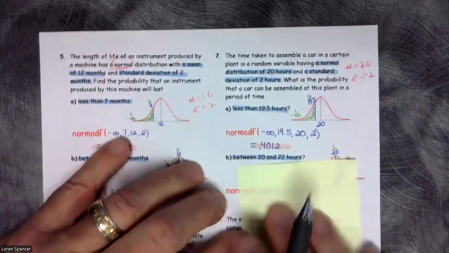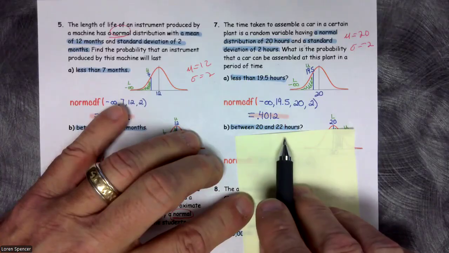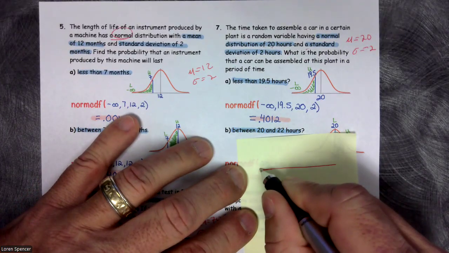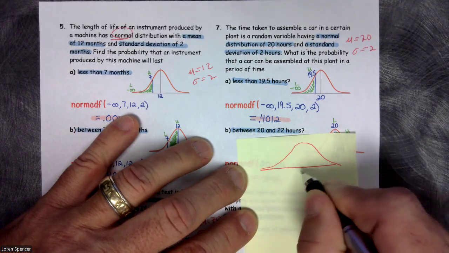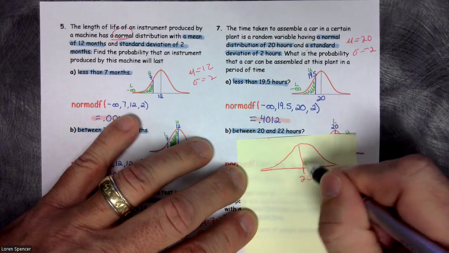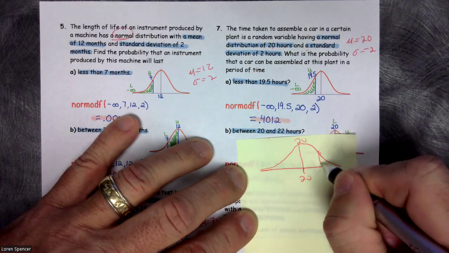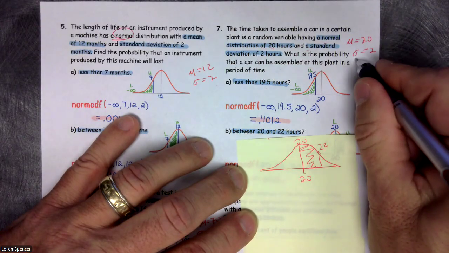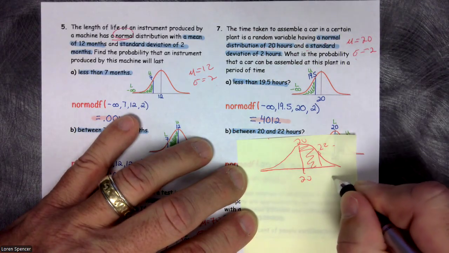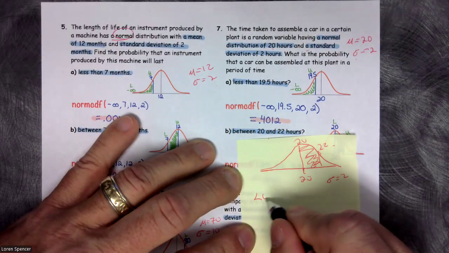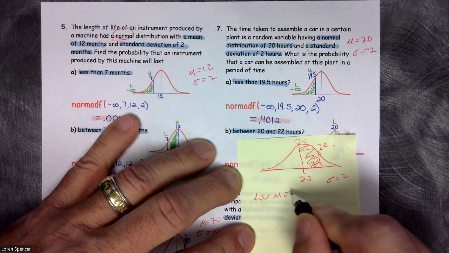There it is. All right, what's the probability it is between 20 and 22? Once again, we already know the distribution is normal. They told us that. They told us the mean was 20, and we want it between 20 and 22. So 20 is my lower part, all the way up to 22. And just to remind ourselves, our standard deviation is 2. So my LUMO: lower, upper, mean, standard deviation.